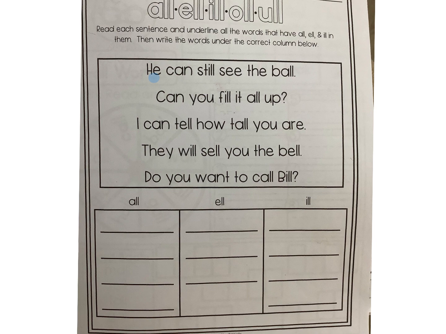Ready? Let's read together. He can still see the ball. Can you fill it all up? I can tell how tall you are. They will sell you the bell. Do you want to call Bill?